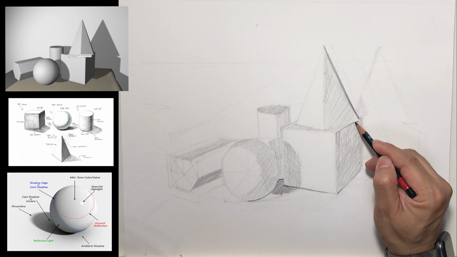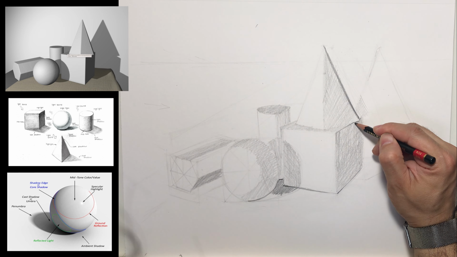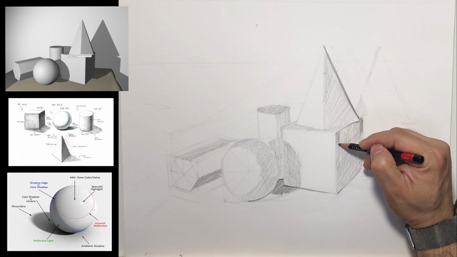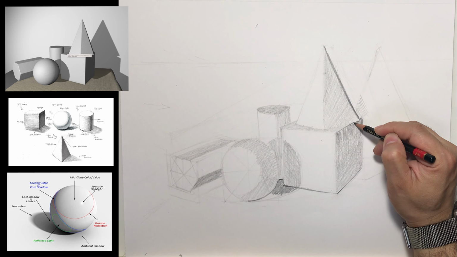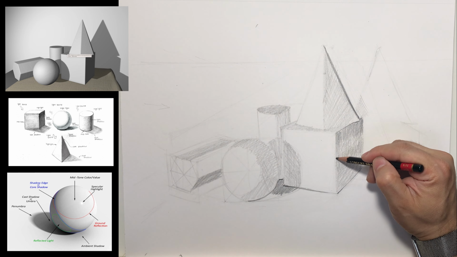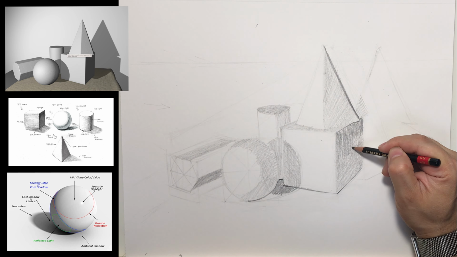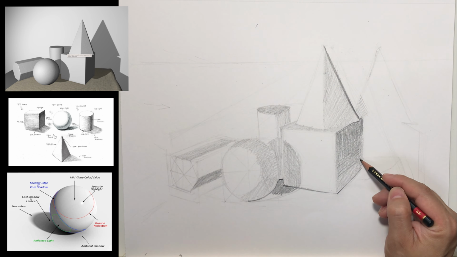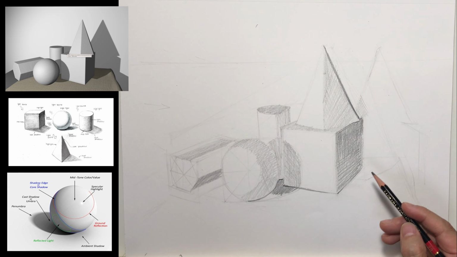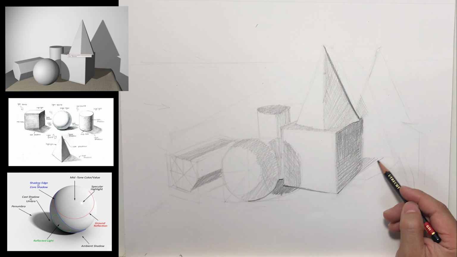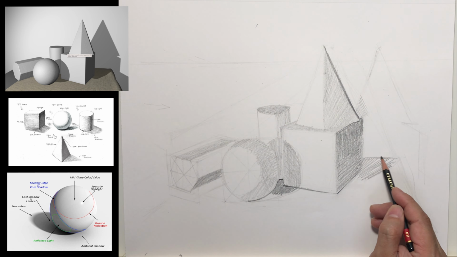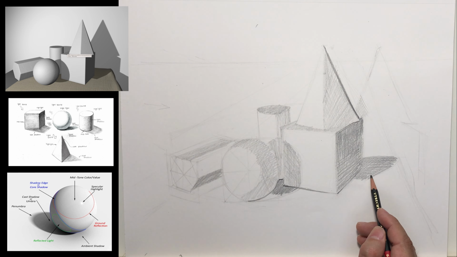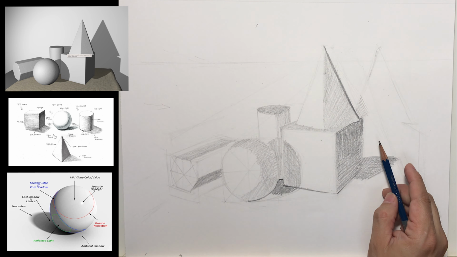If this is going to be darker, then I need to make sure that I use a darker value pencil, or a pencil that's softer so that it gives me more material to work with, thereby darkening the surface. This area also gets darker, but the rest of it I'll do with the 2B to maintain that lighter value relationship.